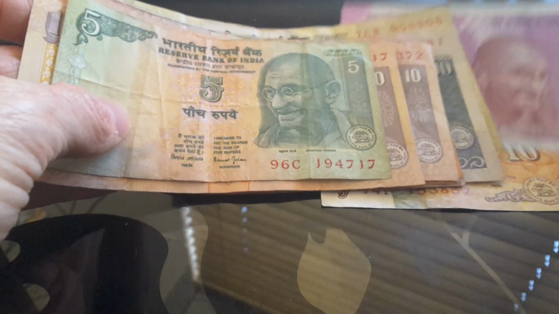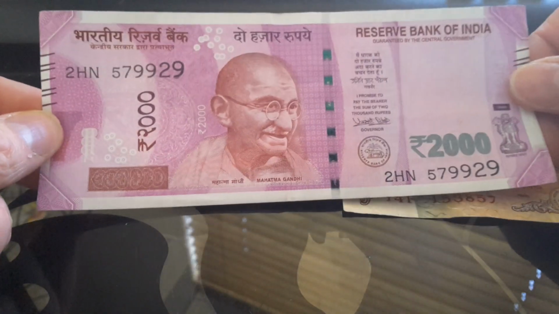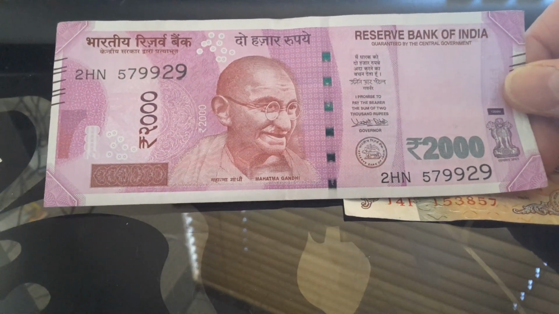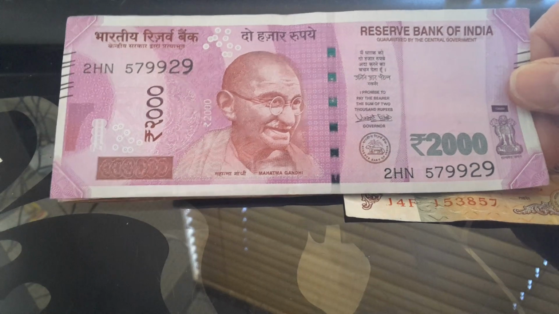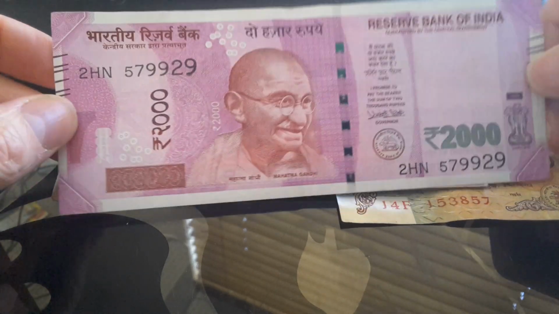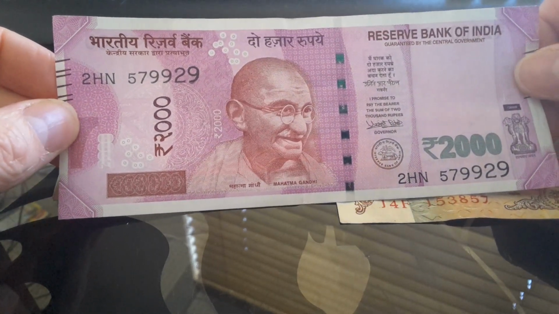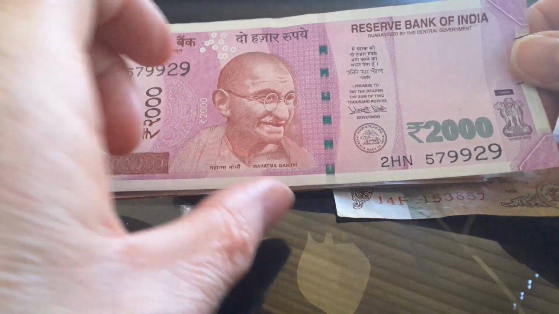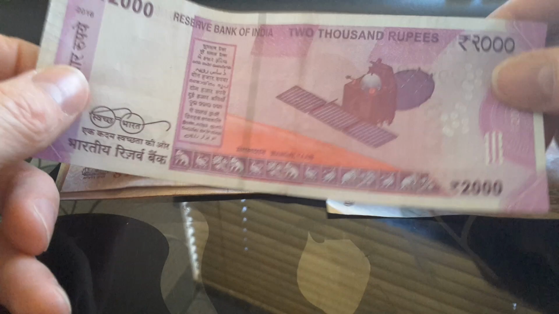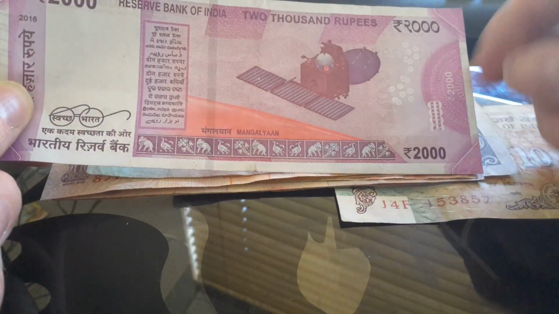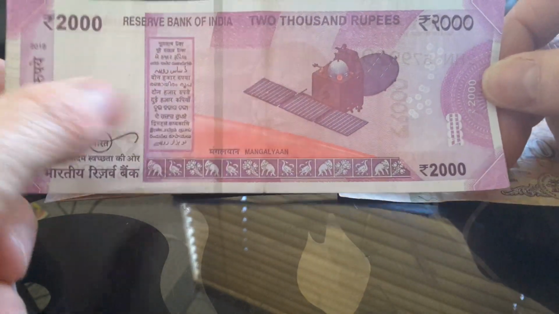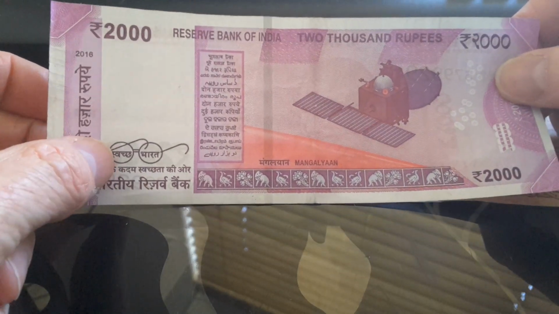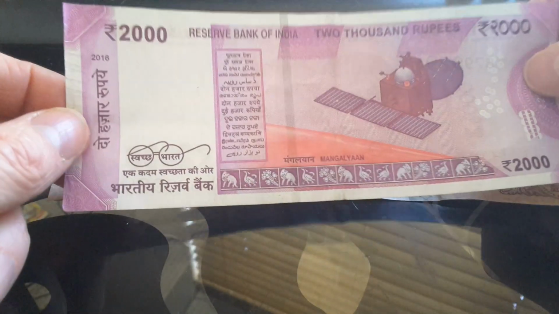The only modern banknote I have is this 2000 rupees. This is worth about 40 Australian dollars. And yeah, I really don't like this one. The colour is okay, but the design, I just don't like it. I do like that they actually put something, a satellite which India has launched, which is pretty good. And then they've got Gandhi's glasses there, wonder why.